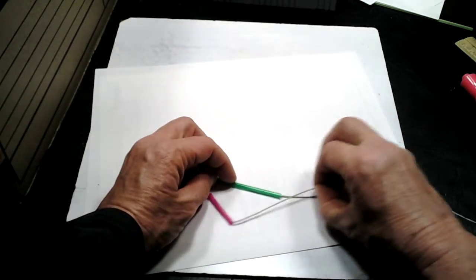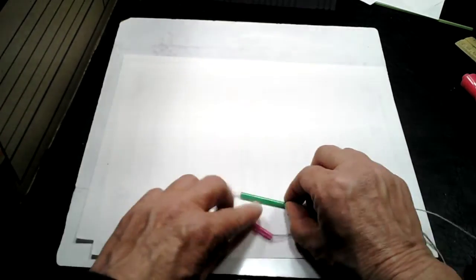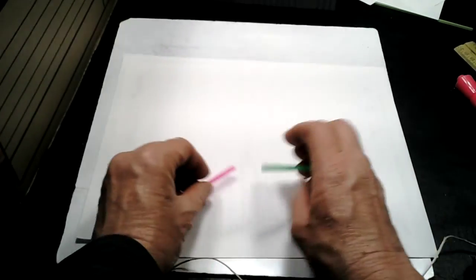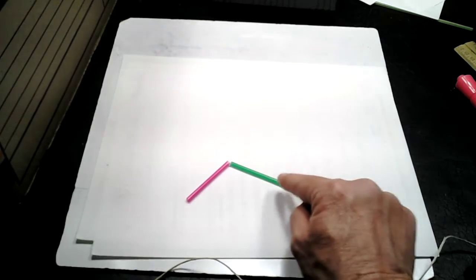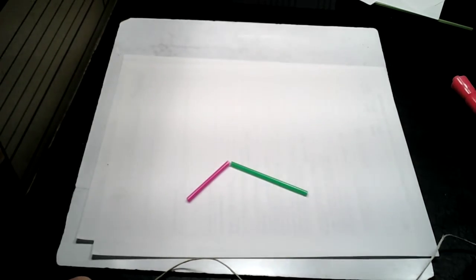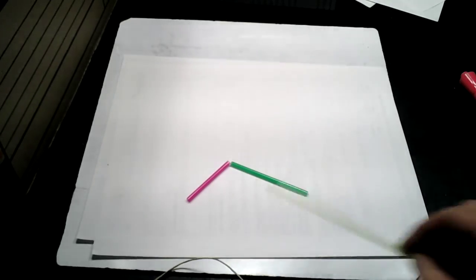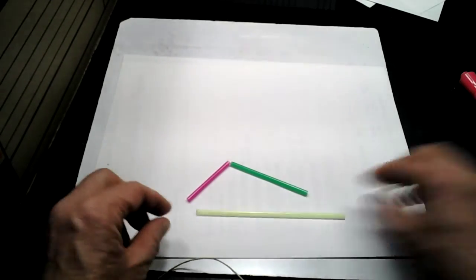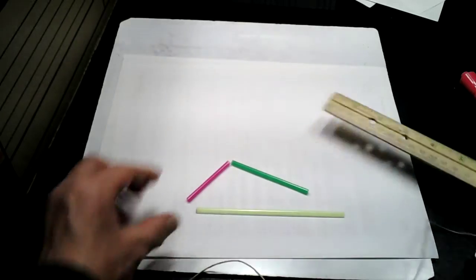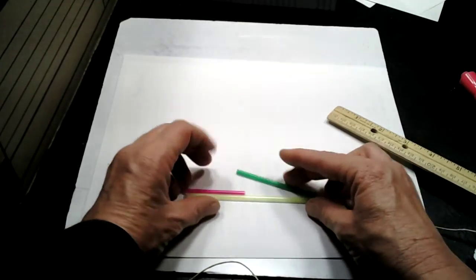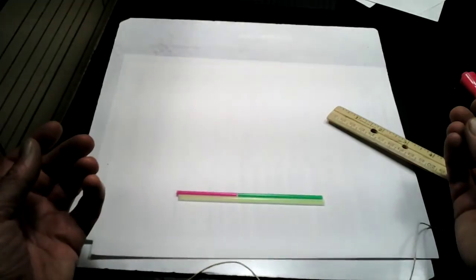So it has to be less than the sum, but greater than the difference. For example, in the case of these little straws, this one's 2 inches, and that one's 3 inches. If this third side was 5 inches, which it is, then that just makes a straight line.